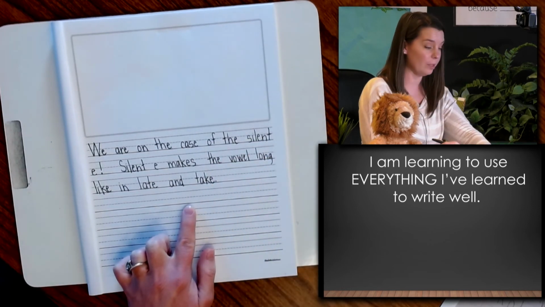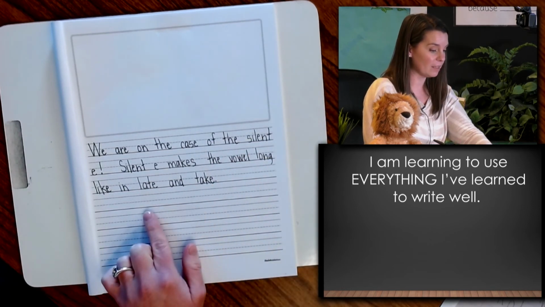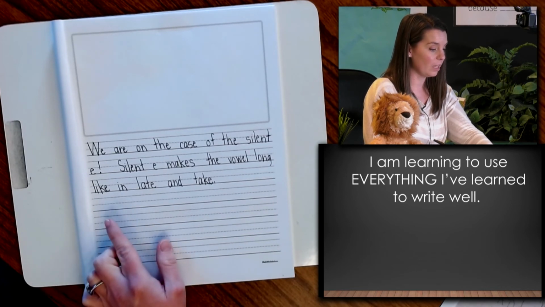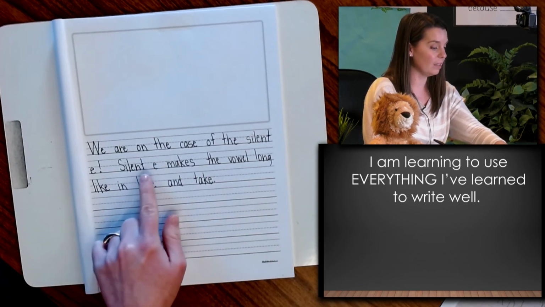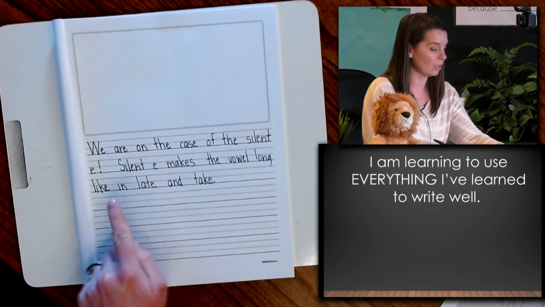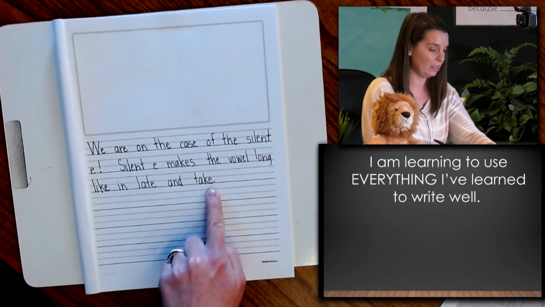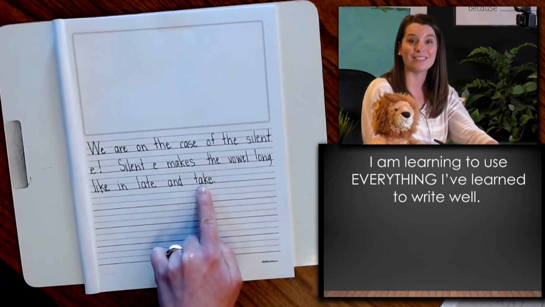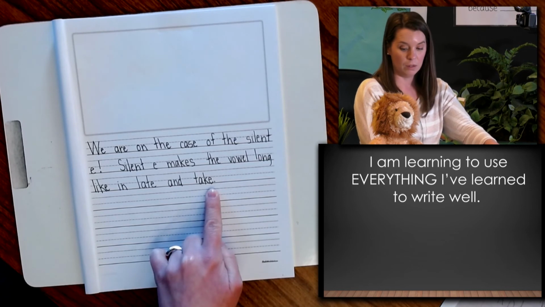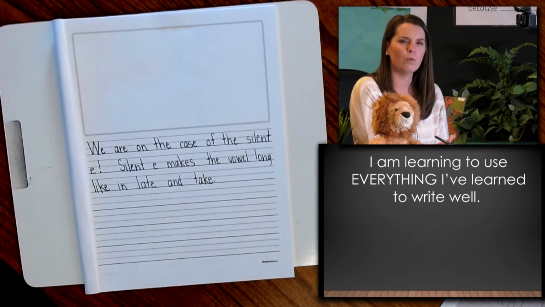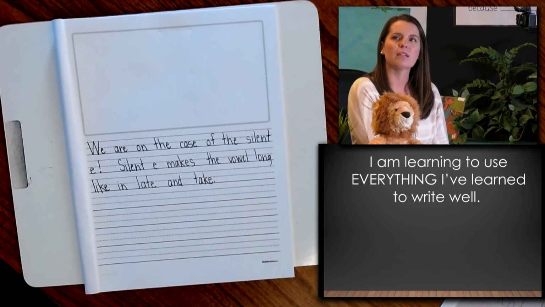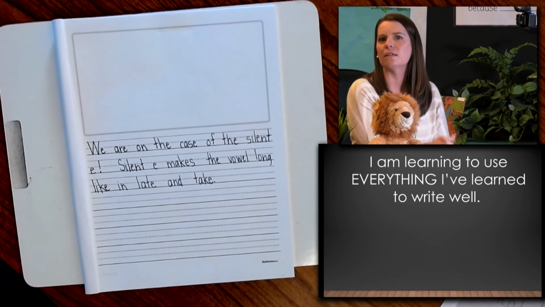Let's go back and reread. Silent E makes the long vowel, see, that's why we reread. Silent E makes the vowel long, like in ate and ache. The long vowel sound is A, and there's an E at the end. The E does not make a sound. Okay, what else have we learned about the case of the silent E?